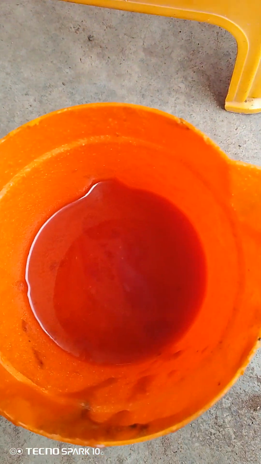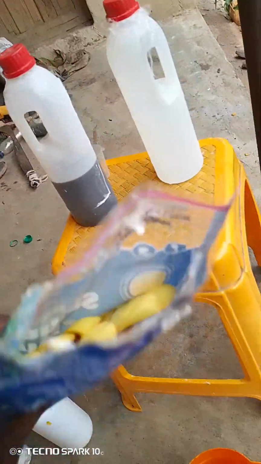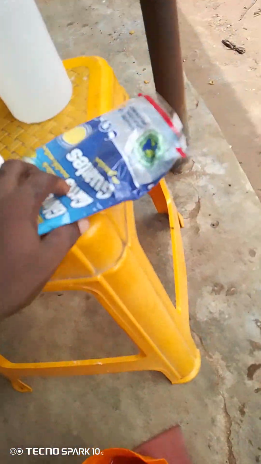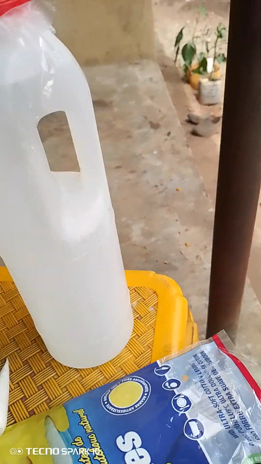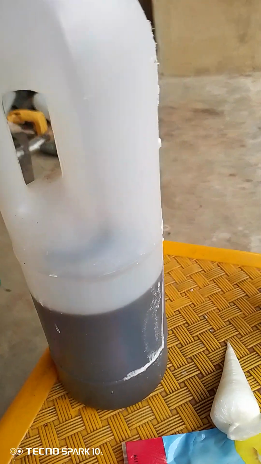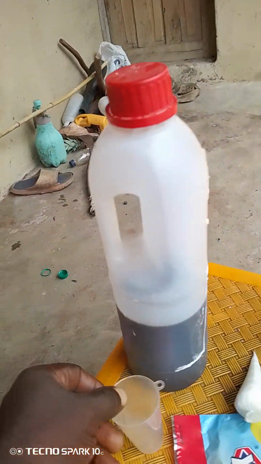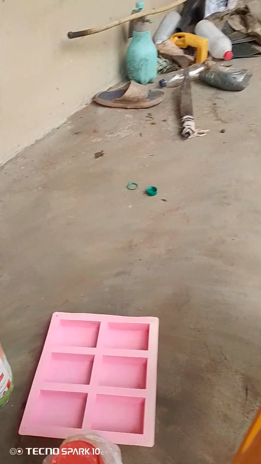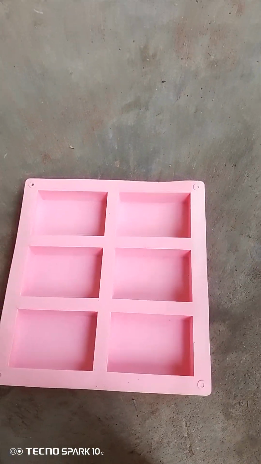This is our red oil that we are going to use. This is one of our safety gears, the hand gloves that we are going to use. This is sugar, which serves as a foam booster. This is hydrogen peroxide. This is sulphonic acid. This is one of our measuring cylinders. This is our mold that we are going to use for the soap.